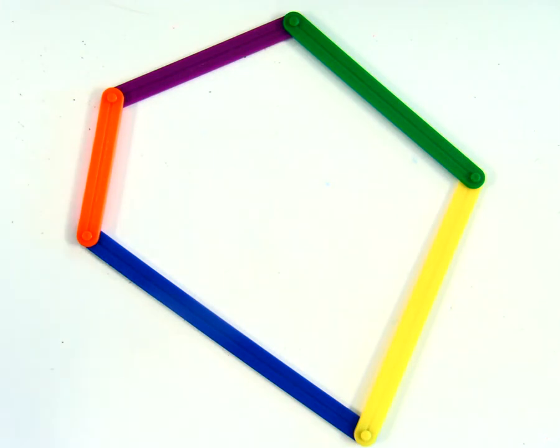This lesson is on some of the characteristics of polygons. We'll start here with polygon. What's a polygon? Well, a polygon is a closed figure with straight sides. A closed figure with straight sides.